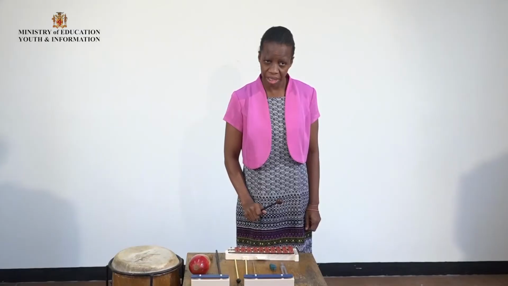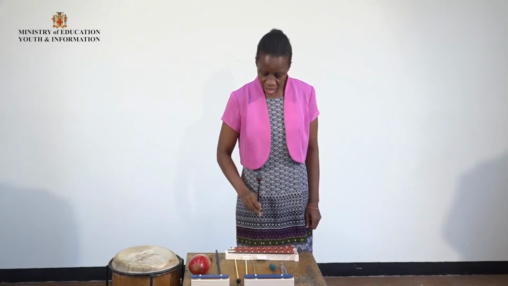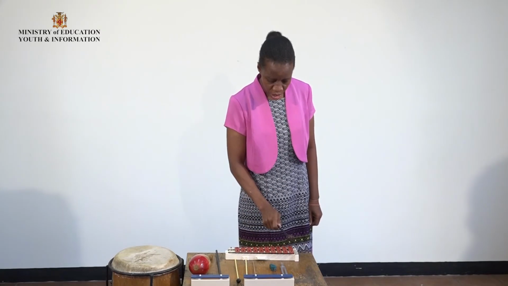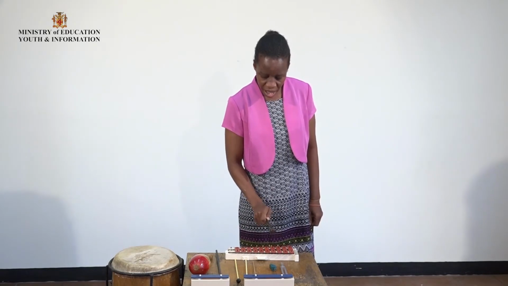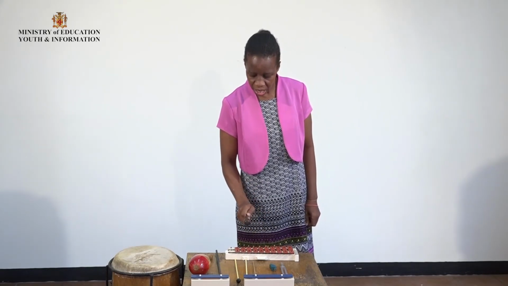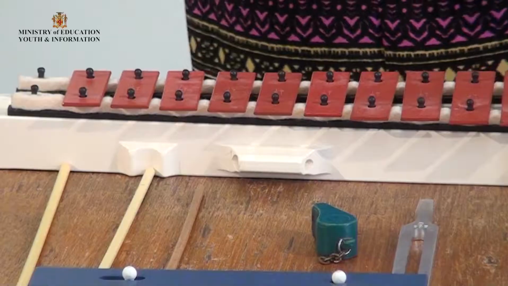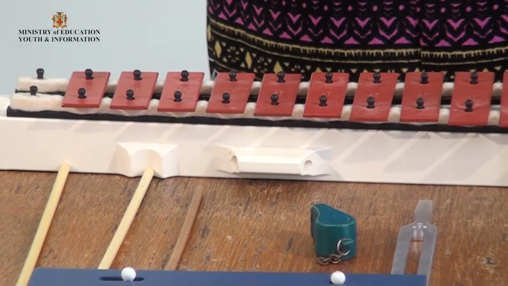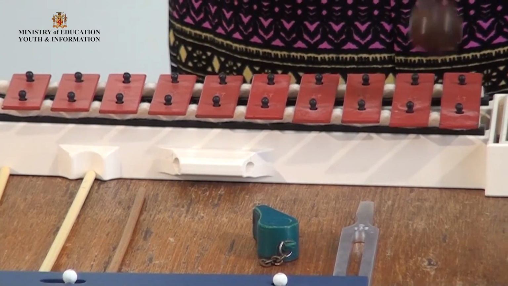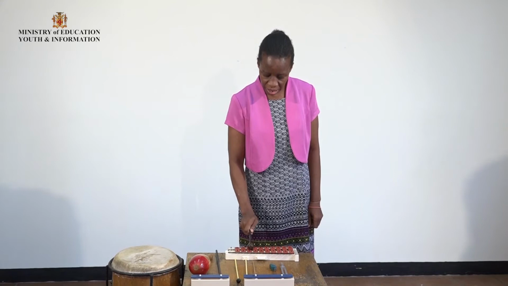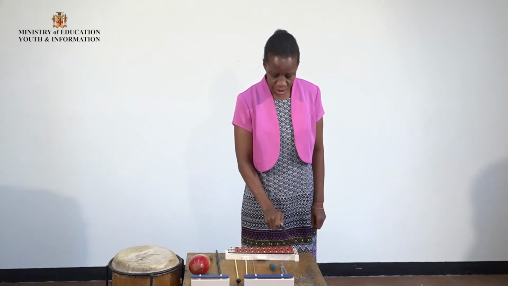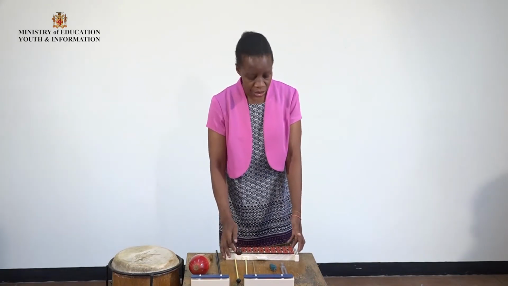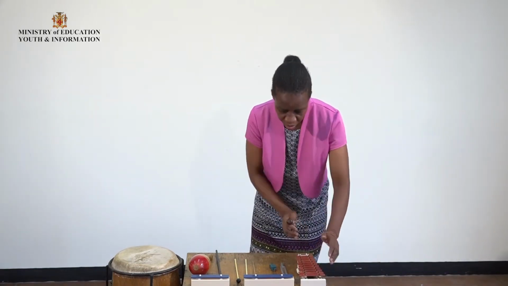That is the musical scale, and we can put a tune to it. I'm not a singer. How did I get the sound? I was hitting the different bars on this xylophone or glockenspiel to get a sound.